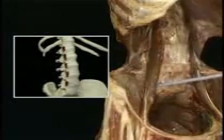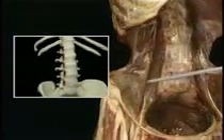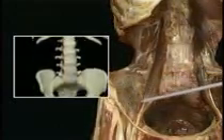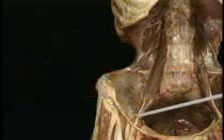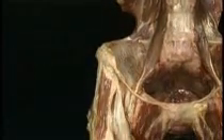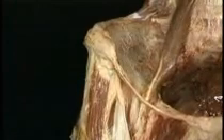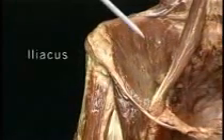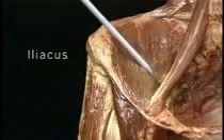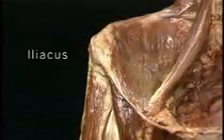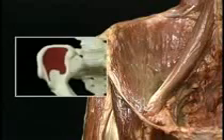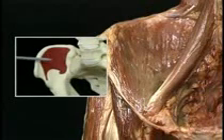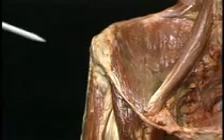It runs down across the ala of the sacrum, across the sacroiliac joint, and along the pelvic brim. Before seeing where psoas major goes, we'll add its close neighbor, iliacus, to the picture. Here's the iliacus muscle. It fills the iliac fossa. Iliacus arises from this wide area on the wing of the ilium.